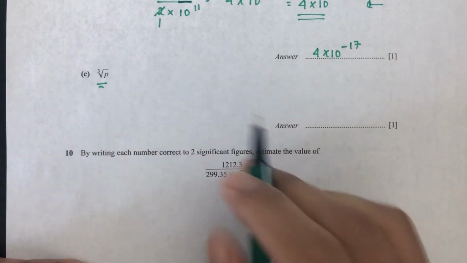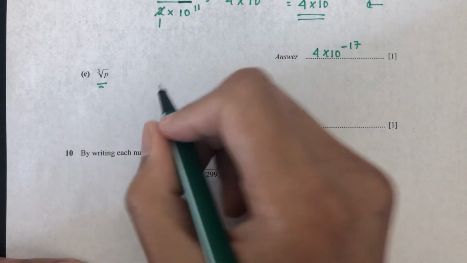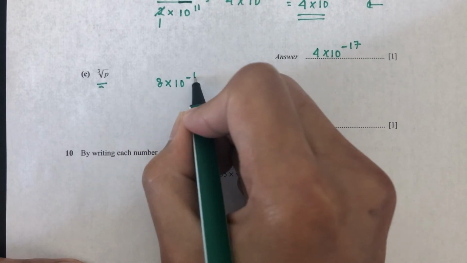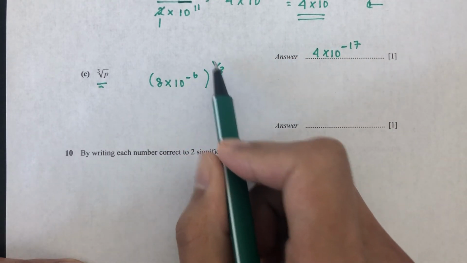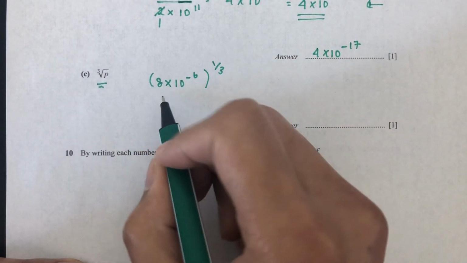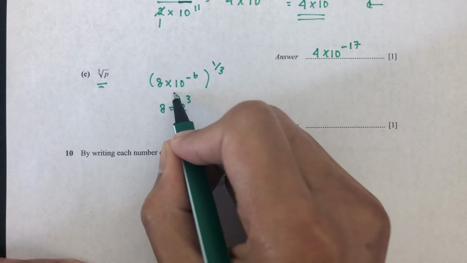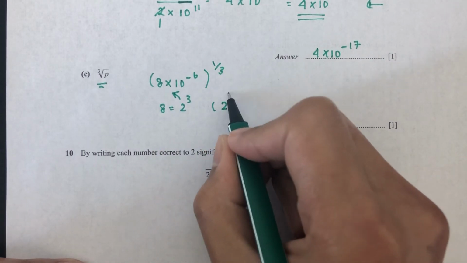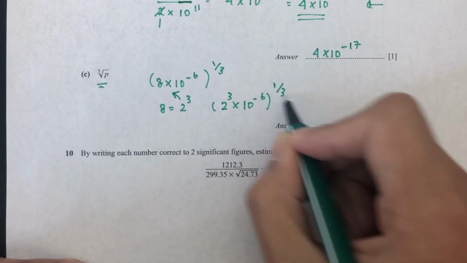Question number part C, we have cube root of P. So P is 8 times 10 to the power of minus 6. Cube root is also equal to power of 1/3. So 8 is what? 8 is 2 cubed. So we replace that in the main question. So we have 2 power 3 times 10 power of minus 6, all to the power of 1/3.